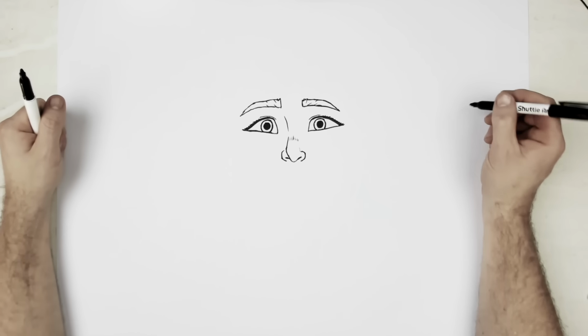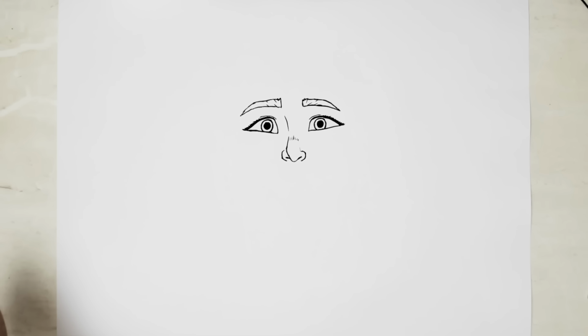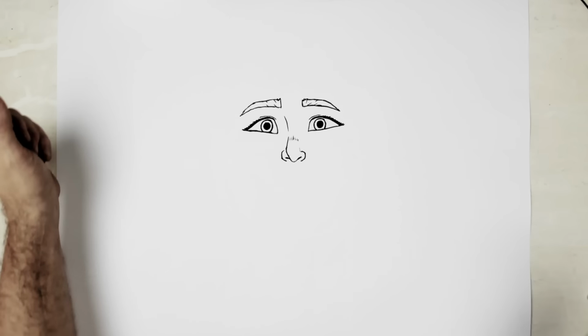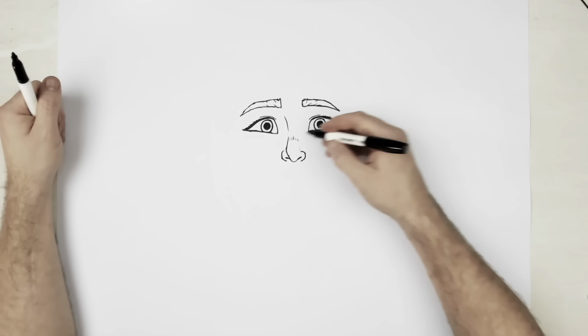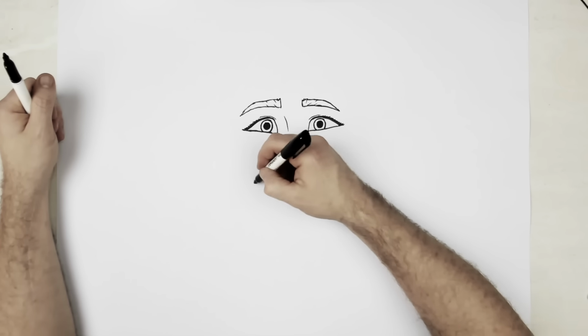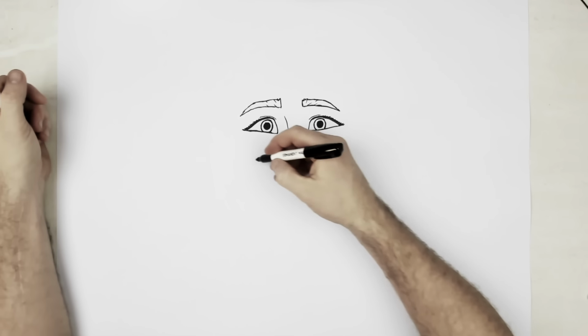So, big smile. Big smile on Bobby. So, that's him texting me, telling me it's a great drawing.